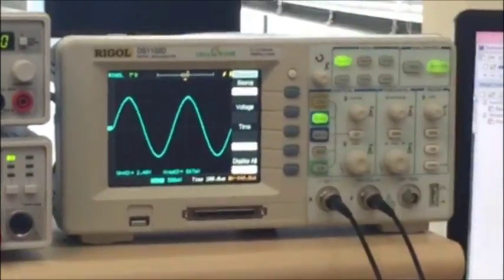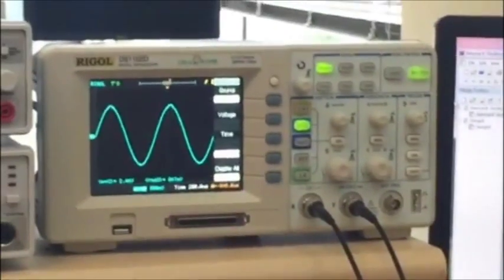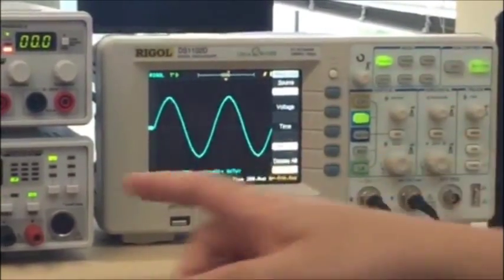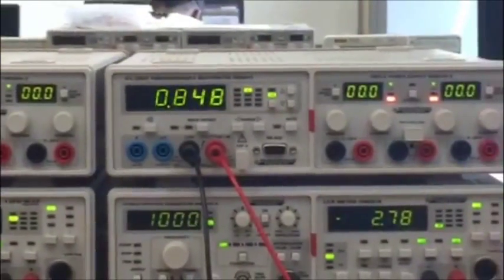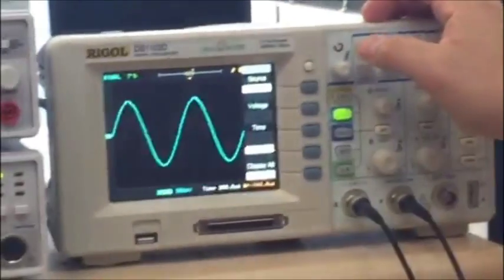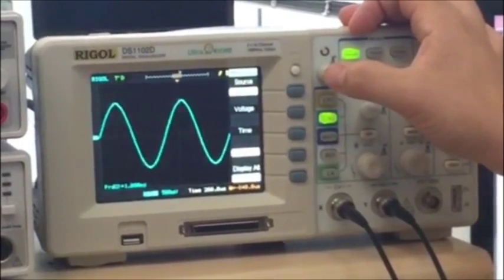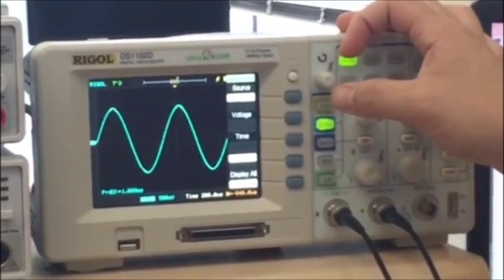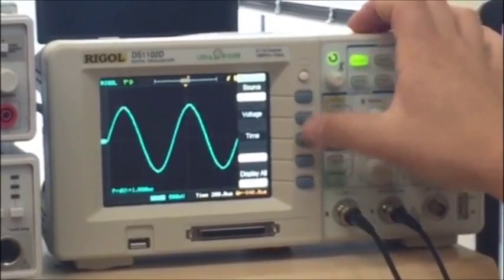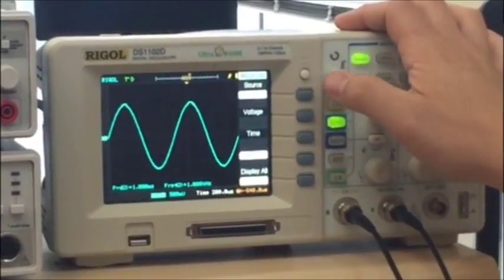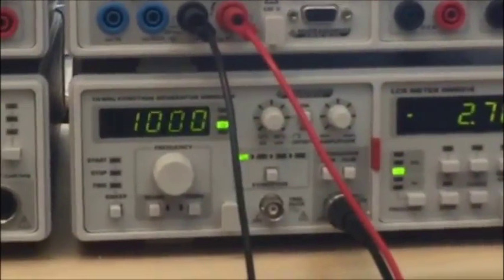We have 867 millivolts. Now we're going to find our period, which is 1 millisecond, and then we're going to find our frequency, which is 1 kilohertz, or 1,000 hertz, which is again shown here.